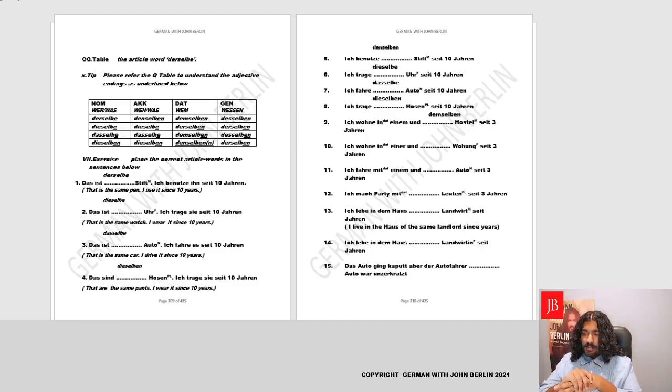I live in one and the same apartment since 3 years. Again, it's dative in einer. Ich wohne in einer und dash Wohnung seit 3 Jahren. Wohnung is feminine, as it's written here. So we'll go to dative feminine. It's der and selben. That's the adjective plus the ending. So schreiben wir hier, ich wohne in einer und derselben Wohnung seit 3 Jahren.